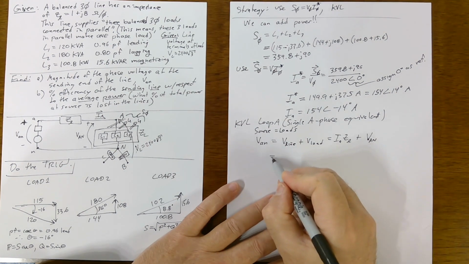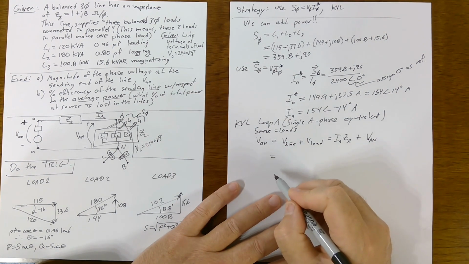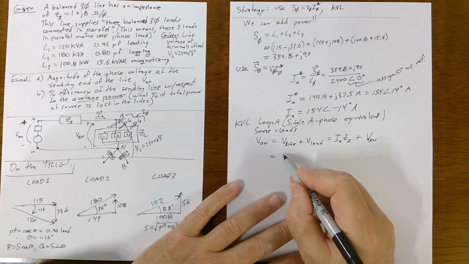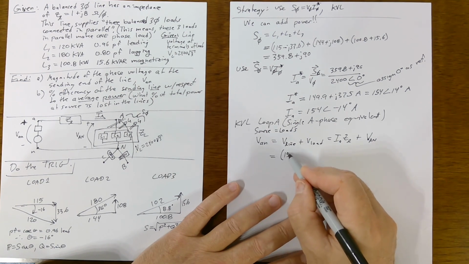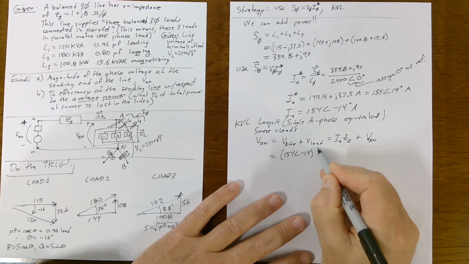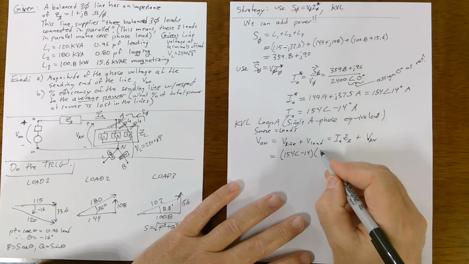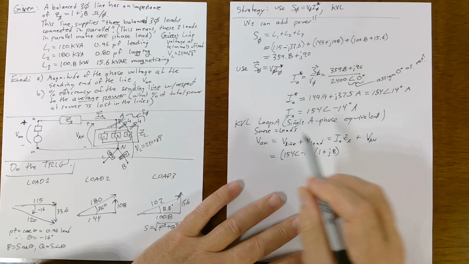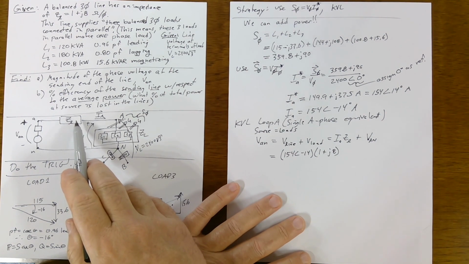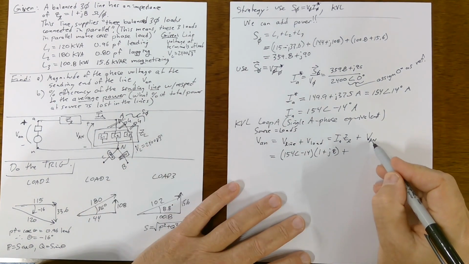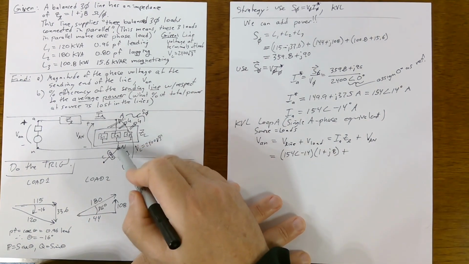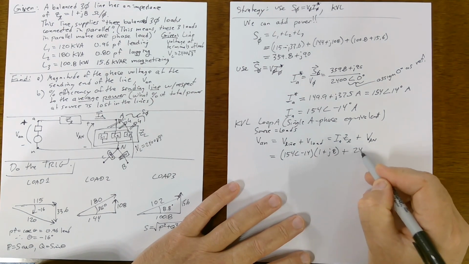So IA is 154 angle minus 14 times Z line, which is 1 plus j8, the impedance of the line in this little box, plus the voltage dropped across the load, which is 2400 angle 0.